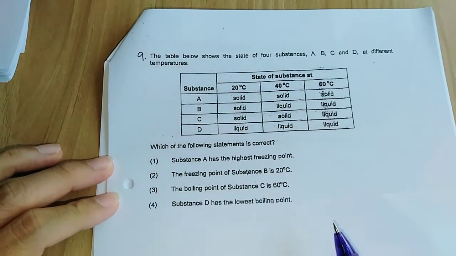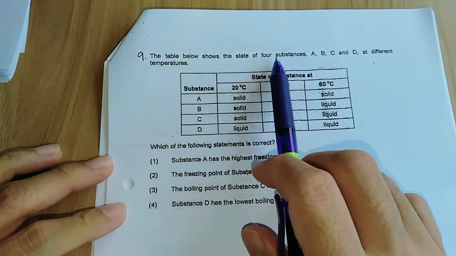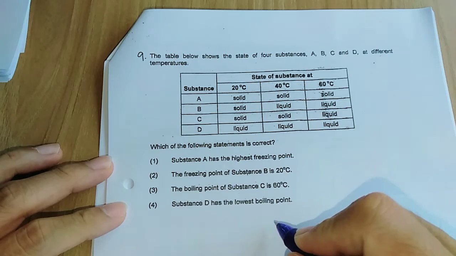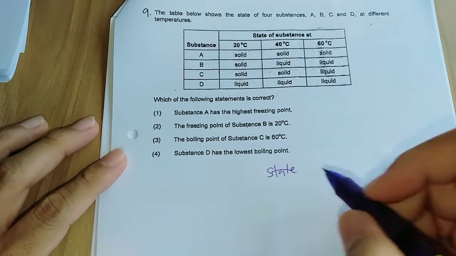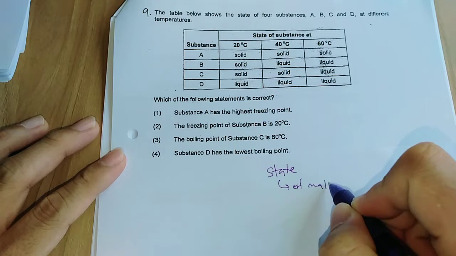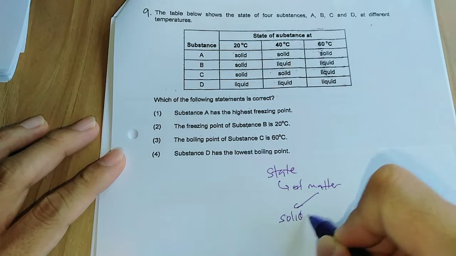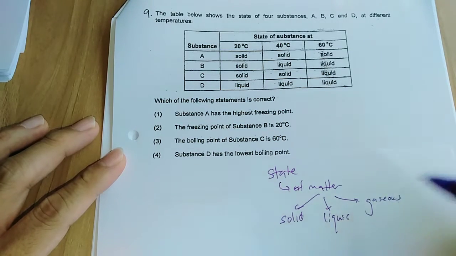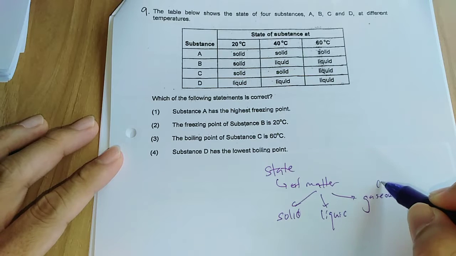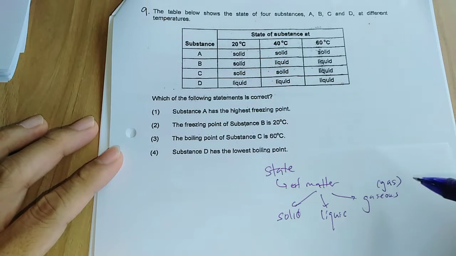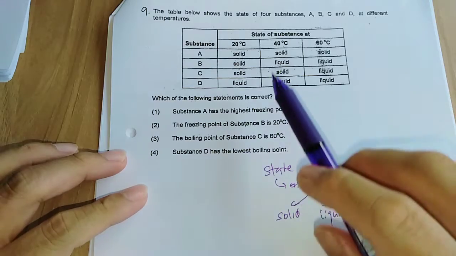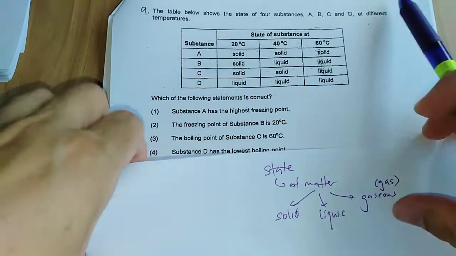Now let's read this question together. The table below shows a state of 4 substances A, B, C and D at different temperatures. Now remember, when you see this word state, state refers to state of matter. That means we're talking about whether it's in a solid state, in the liquid state, or in a gaseous state. If you write gas state, the teachers will also accept this, although grammatically this is not correct. But we are not talking about English here, and we understand if you say gas state, you're actually referring to the gaseous state. So that's these 4 substances, and let's take a look at them in turn.